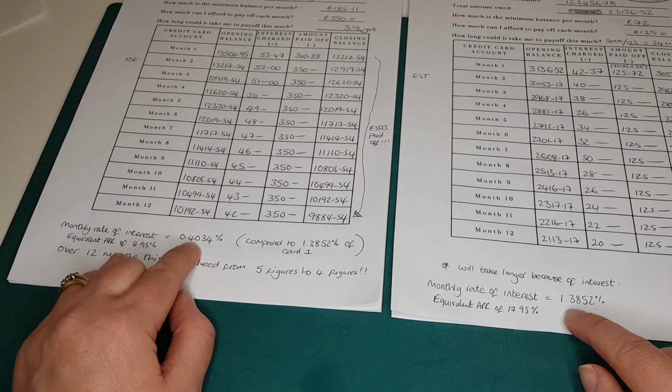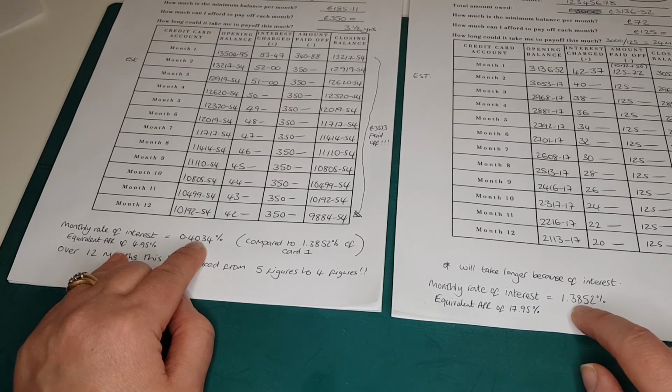The biggest debt here, the 13,500 one, the monthly rate of interest was shown on the credit card statement as 0.4034, which looks quite low. This other one, the smaller amount outstanding, the monthly interest rate was 1.3852, which again doesn't look a big figure on the face of it. 1.3852% doesn't sound a lot, does it? Until you then convert it to the APR.